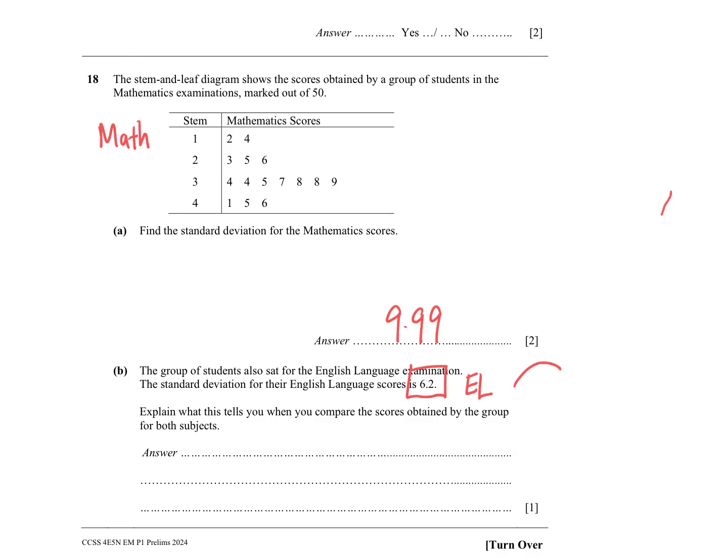We mention if it's SD or IQR, we link to consistency. If it's mean or median, we link to performance.